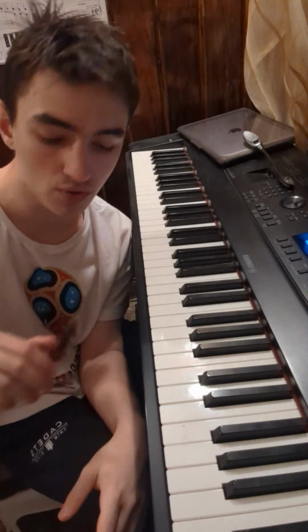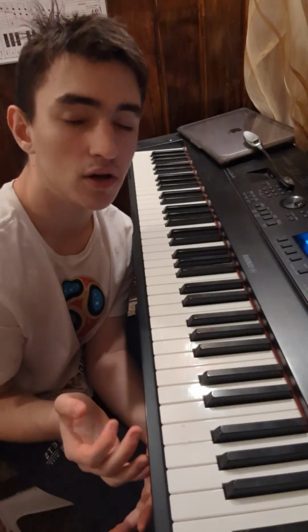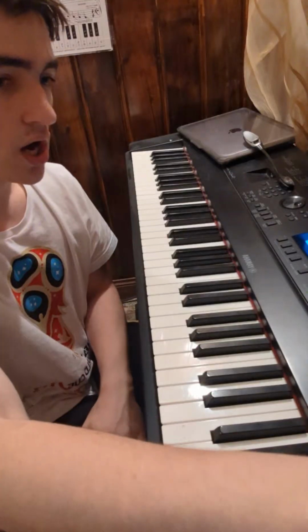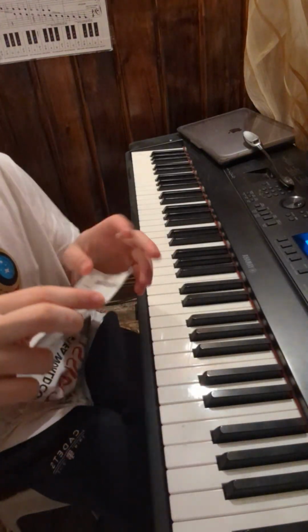I would usually use my foot or a metronome. My foot is the metronome, so that you know how fast a song goes. If you don't know how fast the song goes, there's usually a marking on the top right corner of the page. For example, for this song here, it's right here.